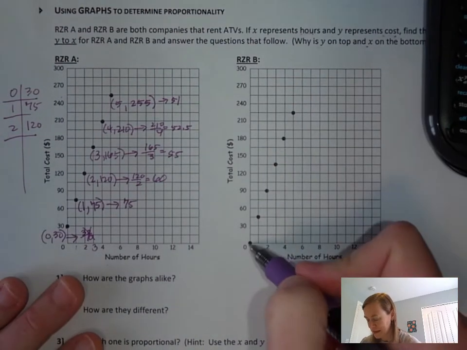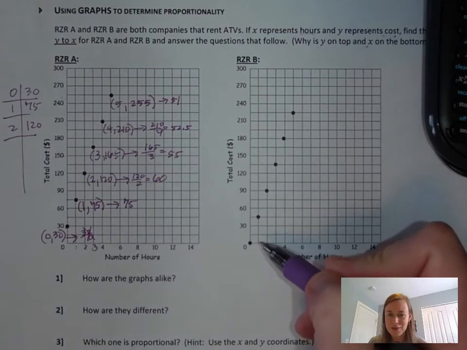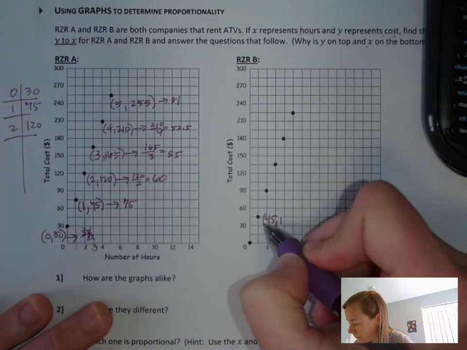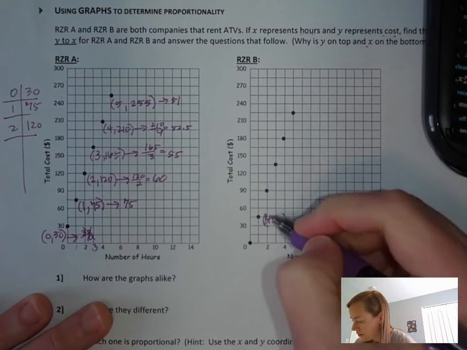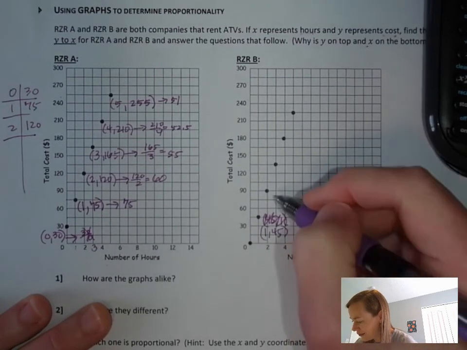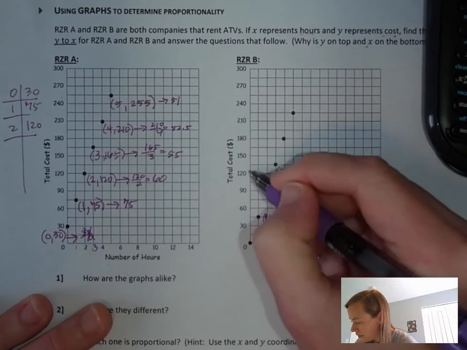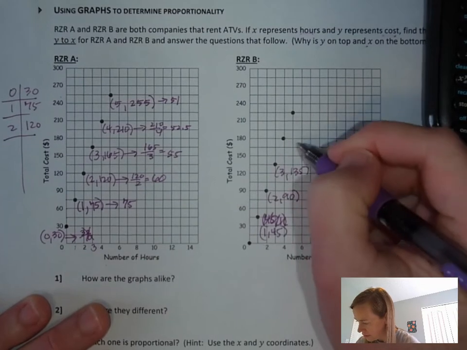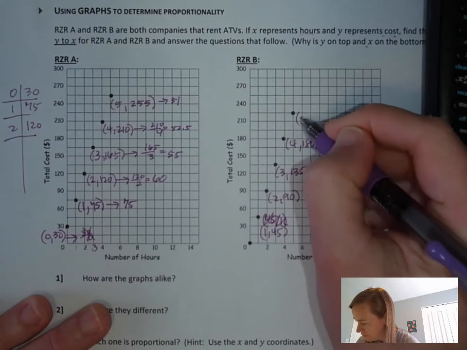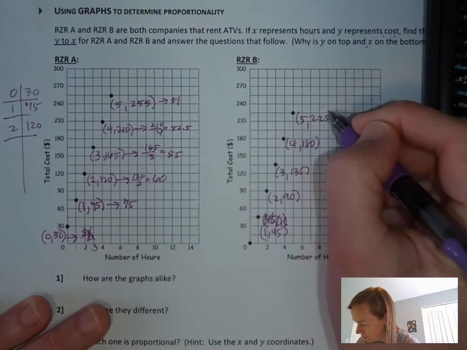All right, let's go ahead and look at these. 0, 0, we're not going to have one for that because with the 0 on the bottom, you can't do the math on that. So it looks like we have 1, comma 45. I wrote that backwards, my bad. There we go. And now 2, comma 90. 3, comma 135. 4, comma 180 for that one. And then 5, comma, 210 plus 15, 225.